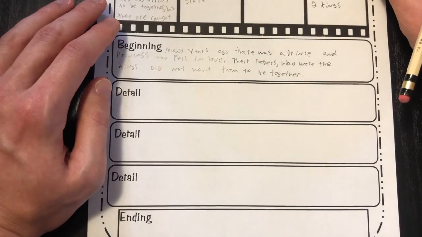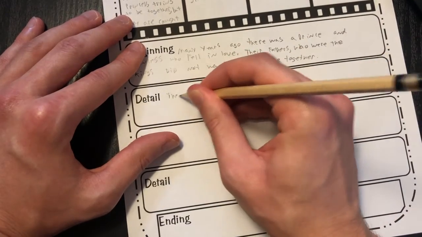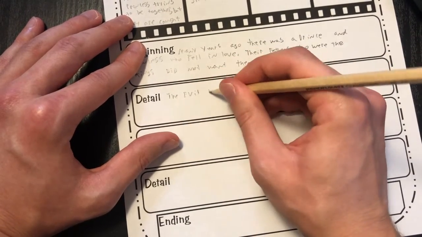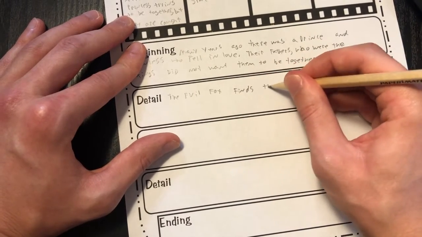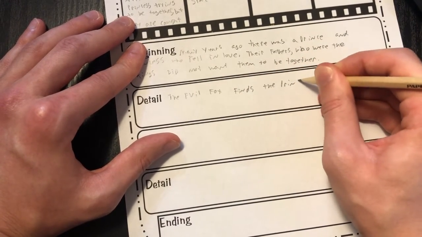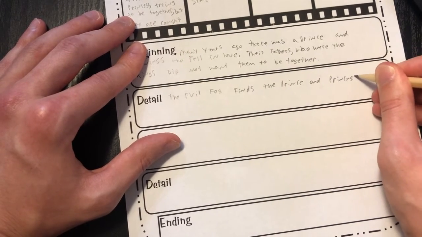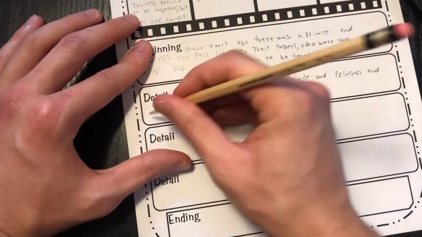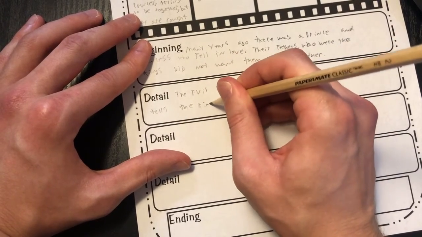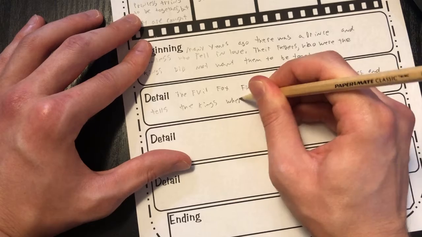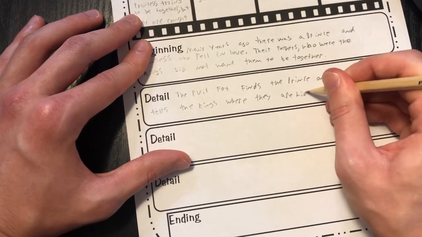Now what I'm going to do is I'm going to come up with my 3 details. The first detail is the evil fox finds the prince and the princess and tells the kings where they are hiding.